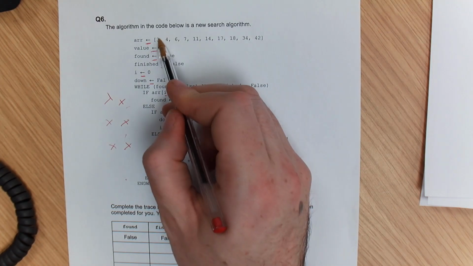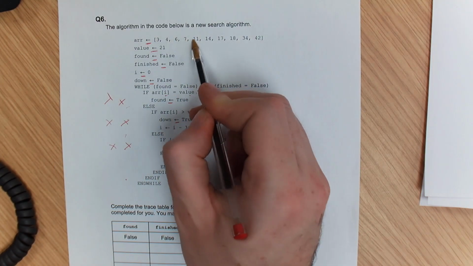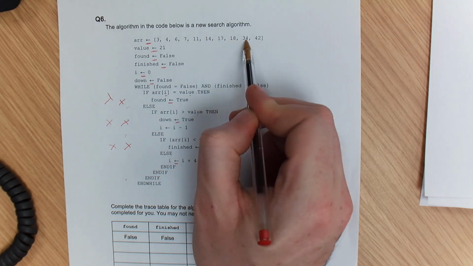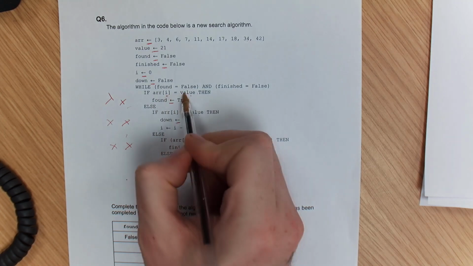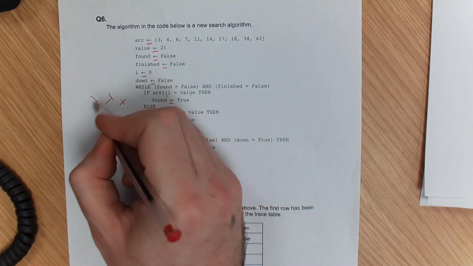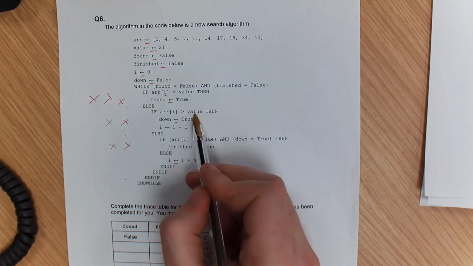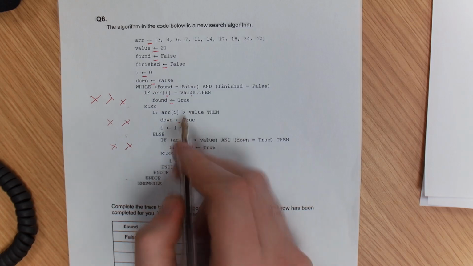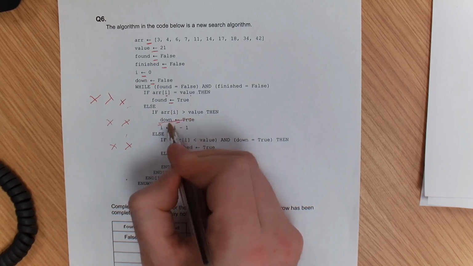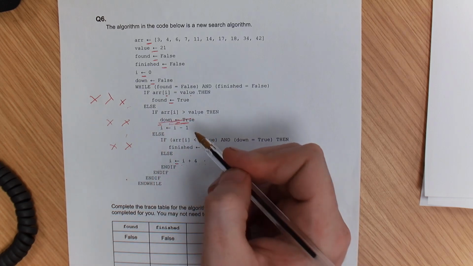What's the value in 8? 0, 1, 2, 3, 4, 5, 6, 7, 8. 34 now. So, is 34 equal to 21? No. Is 34 greater than 21? Right, so now, down is equal to true. Alright?